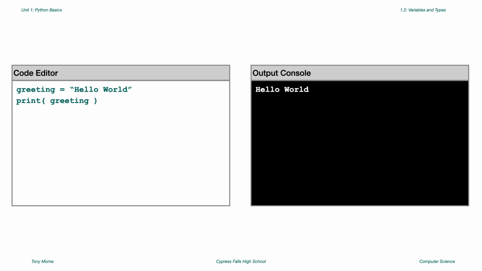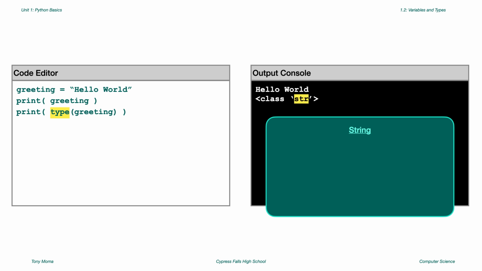I can also print out the type of the variable by using the type method. By printing out the type of the variable, here's my output. Now, this looks pretty weird, but what I want you to focus on in that second line is the part that says str, which is the type of the value stored in greeting. str is short for string.